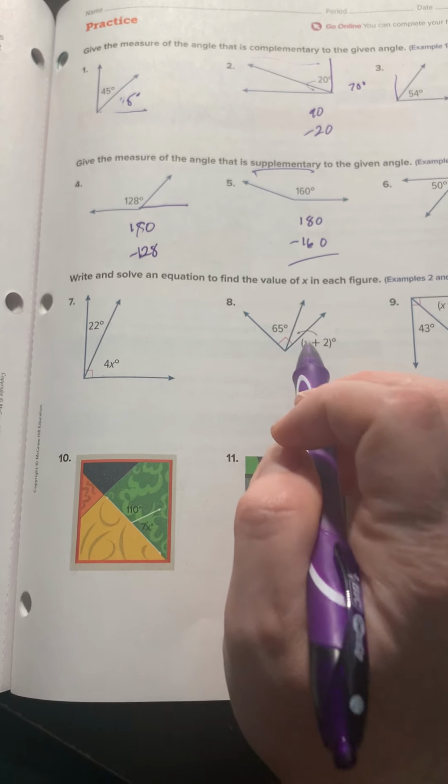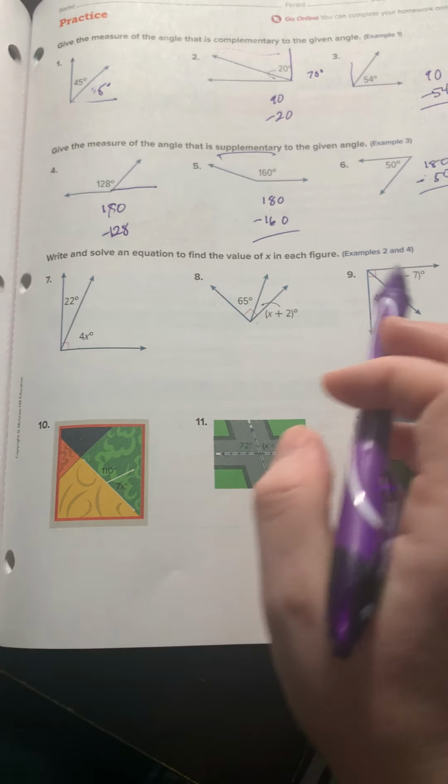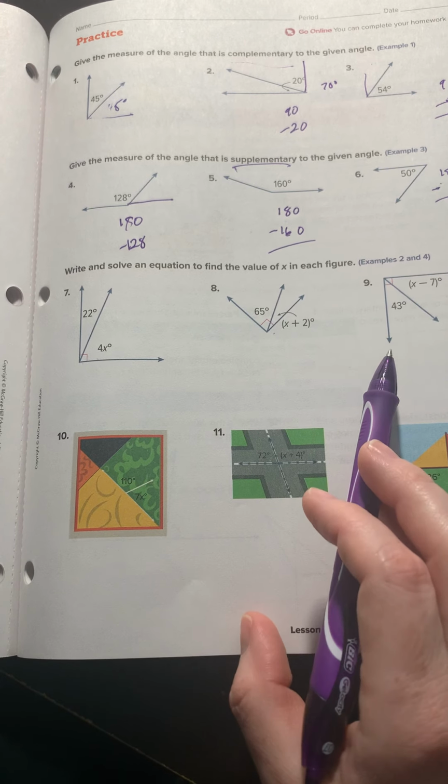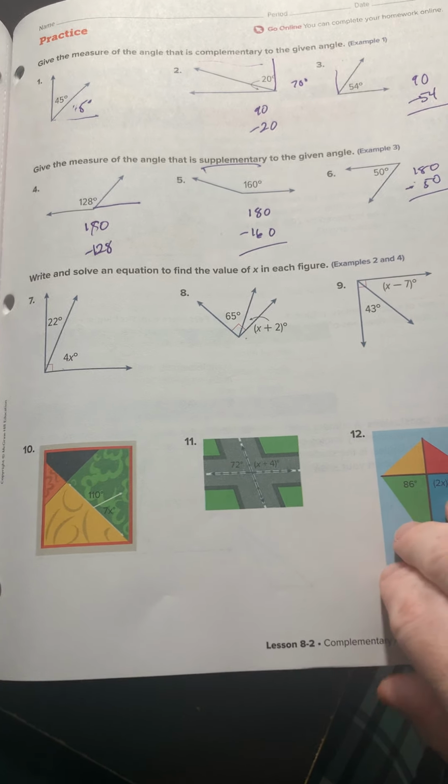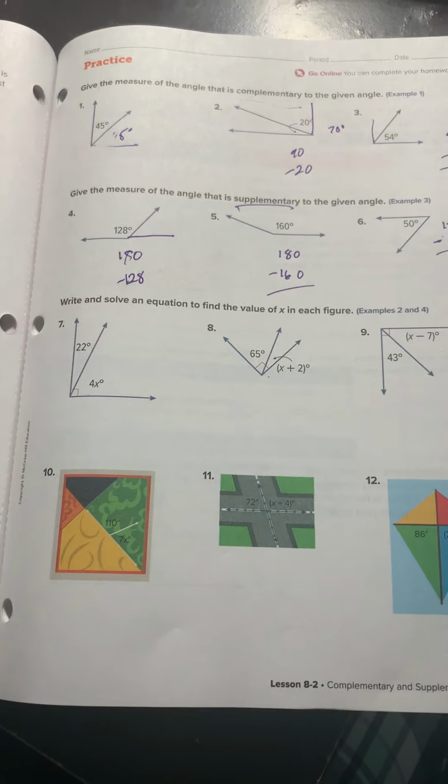Now, if you want to try and do the algebra stuff, cool. These are all with complementary, and these ones are going to be supplementary. But do not feel like you have to do those. All right, good luck.